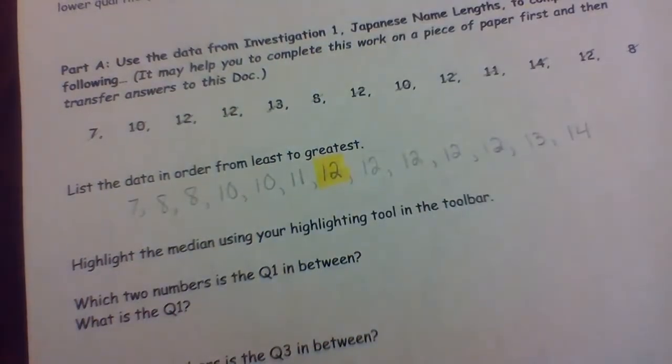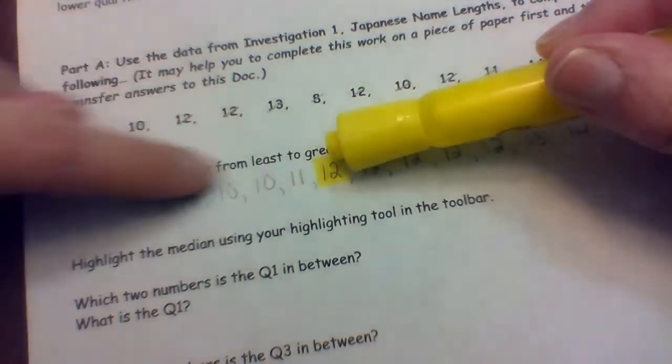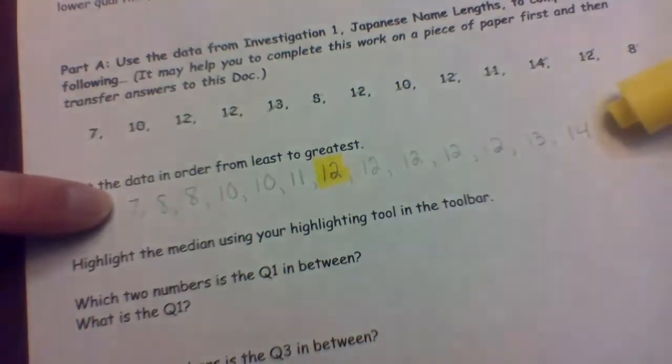Guys and girls, if you're wondering how I figured that out, if I had 12 pieces of data, half of 12 is 6. So I would count over 6 and draw my line, because then I would have 6 on one side and 6 on the other. Since it's 13, then I know that I would have a number in the middle, which I have here, and then I would have 6 on one side, 6 on the other.